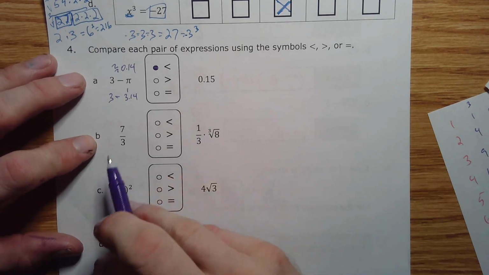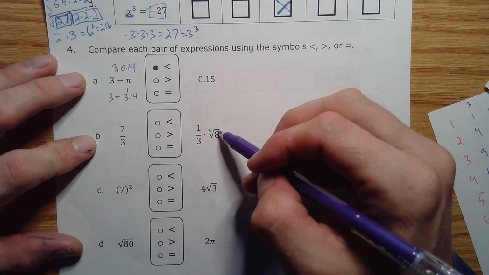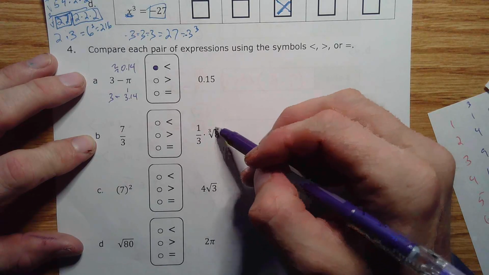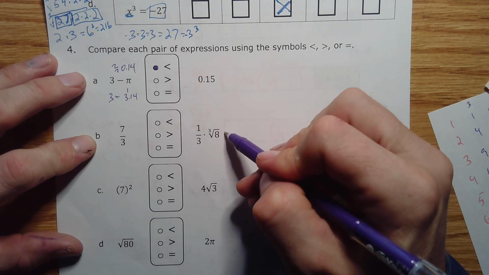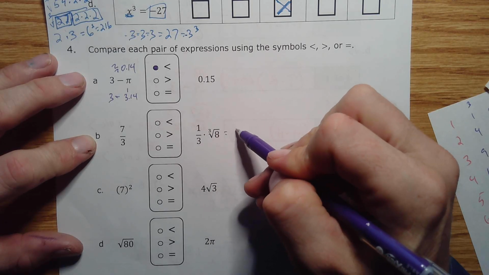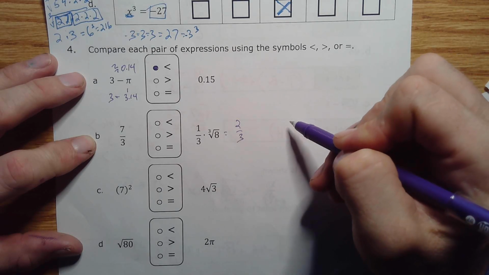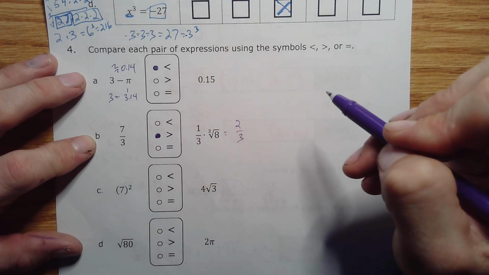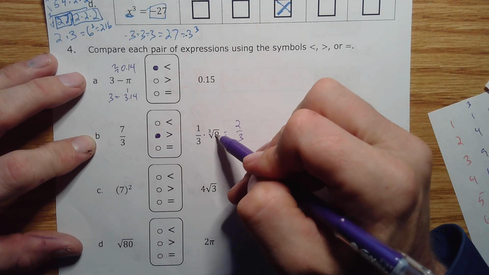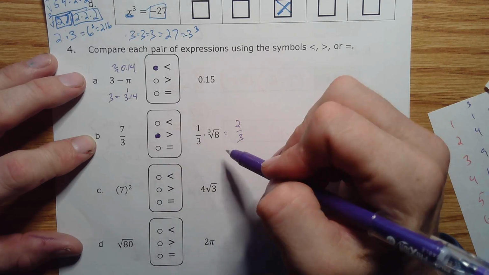Next, this is 7/3, and this is the cube root of 8 over 3. The cube root of 8 is 2, so this is 2/3. So this is bigger, because it's 2 times 1/3, so that's 2/3.